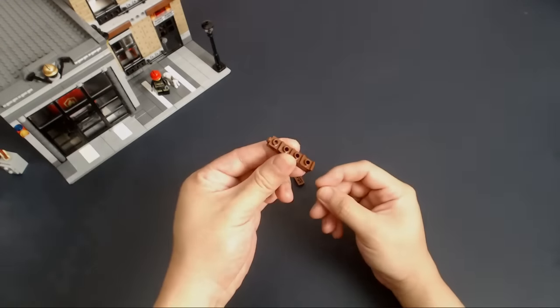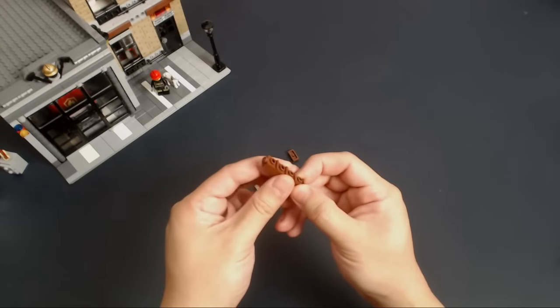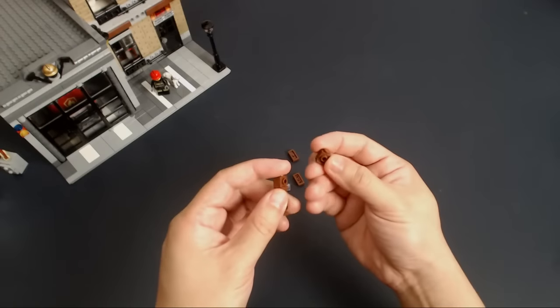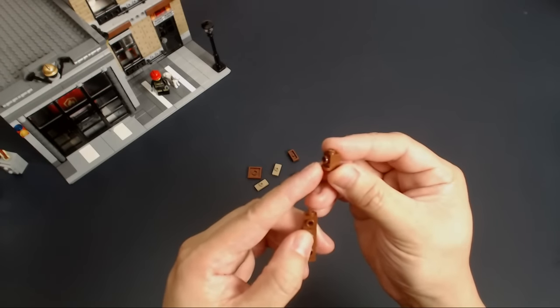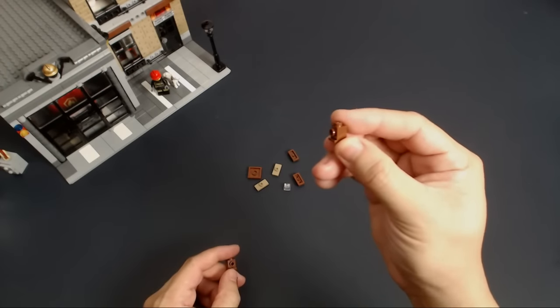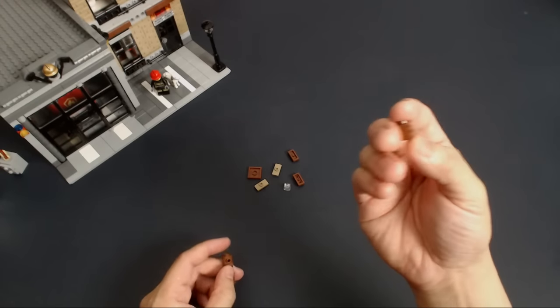You need 4 of these headlight bricks. These are like the modified bricks, but they're called headlight bricks. There's a slight indentation, as you can see. It looks like a headlight.